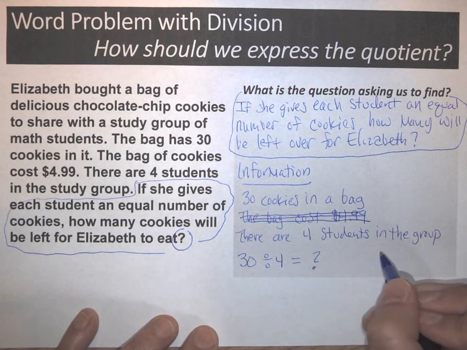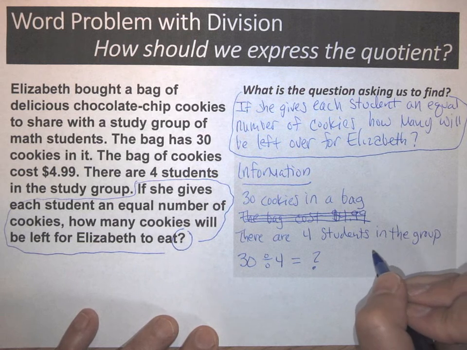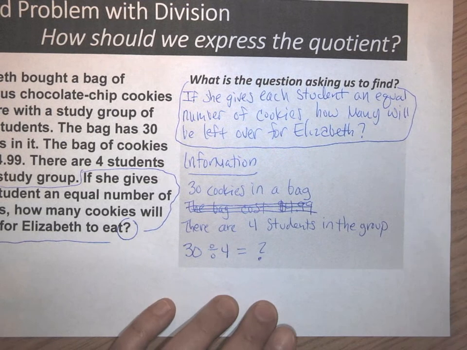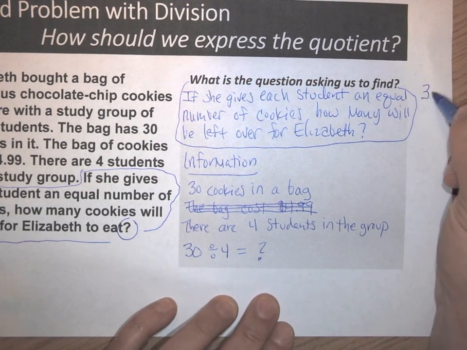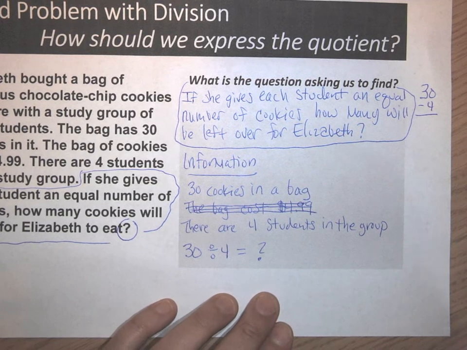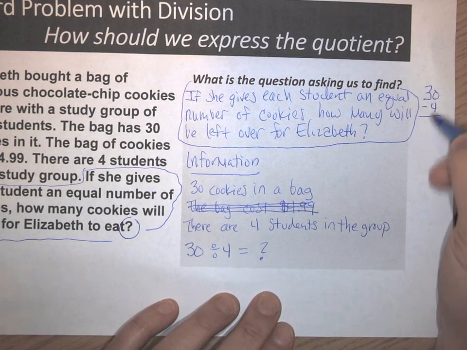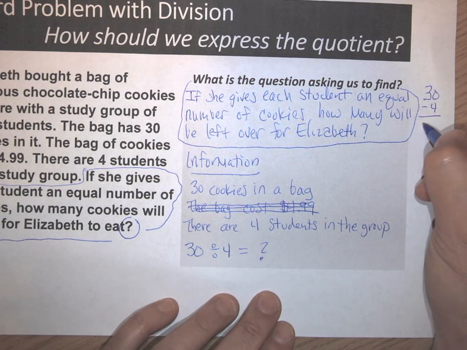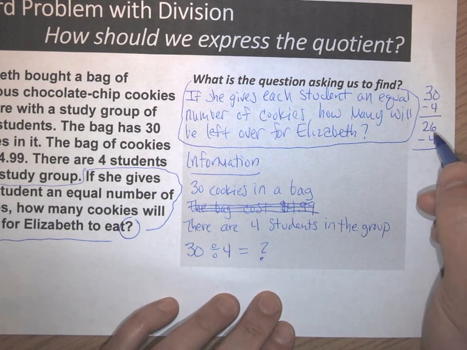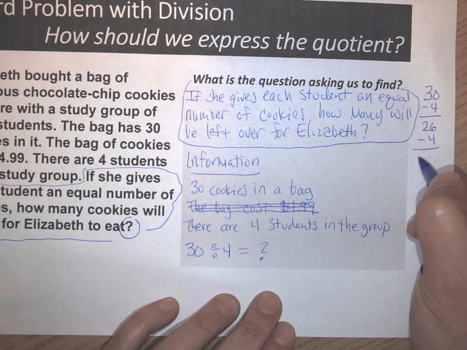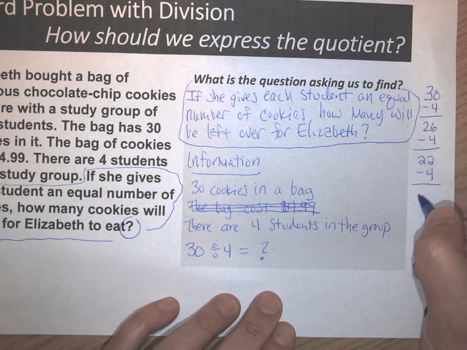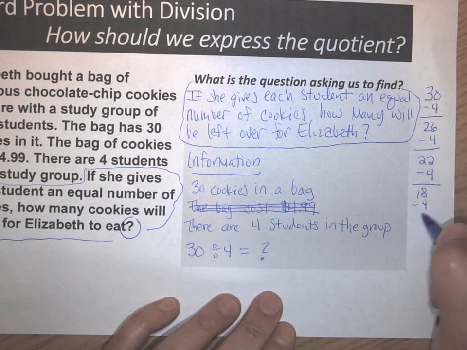So we could do it by subtracting, and let's go ahead and do that. So I've got 30, and I'm worried I'm not going to have enough room, so let me do it over here. So we have a total of 30, and the first time I subtract 4, I'm going to give 1 cookie to each of the 4 students. That's going to leave me with 26. Then I'm going to give another cookie to each of the 4 students, and that's going to leave me with 22. Another cookie to each of the 4 students leaves me 18.